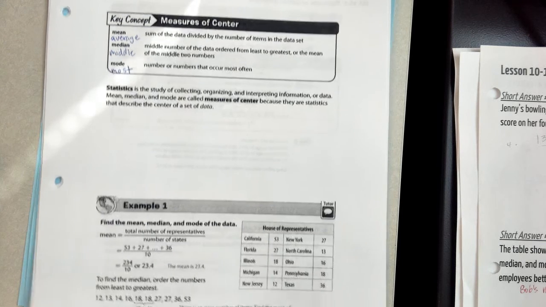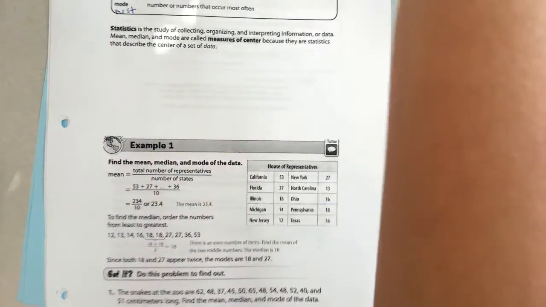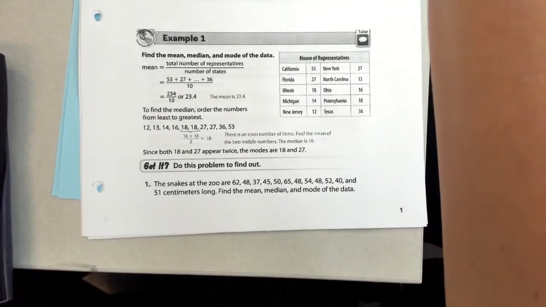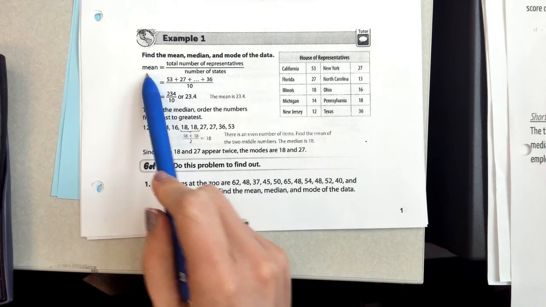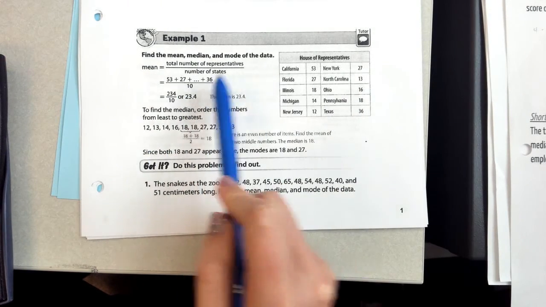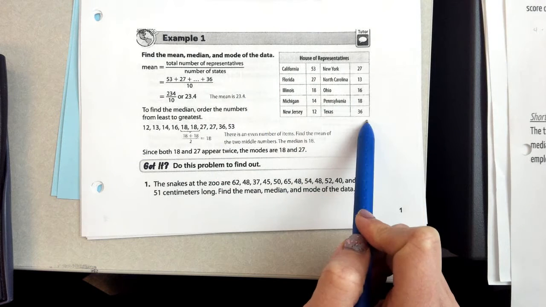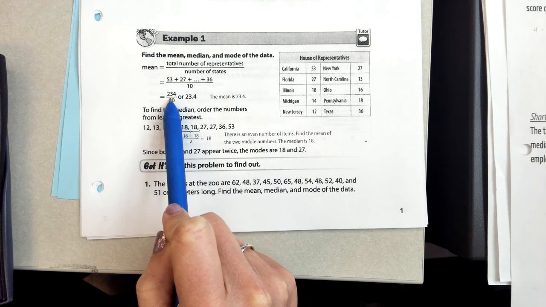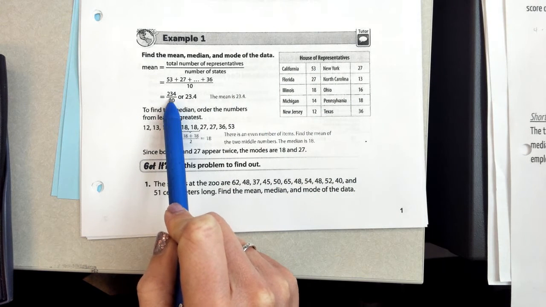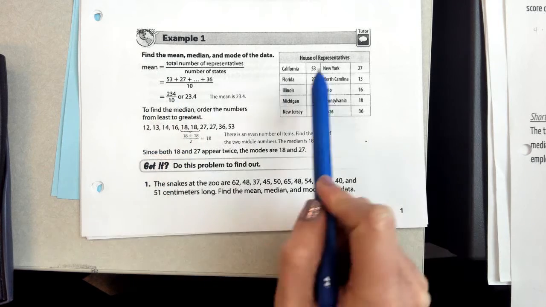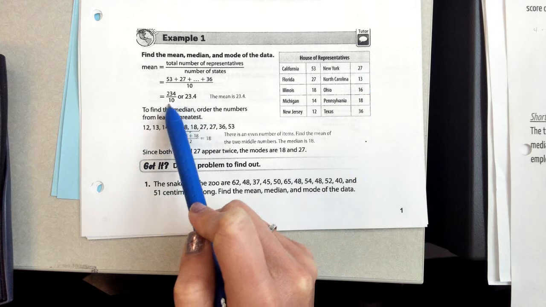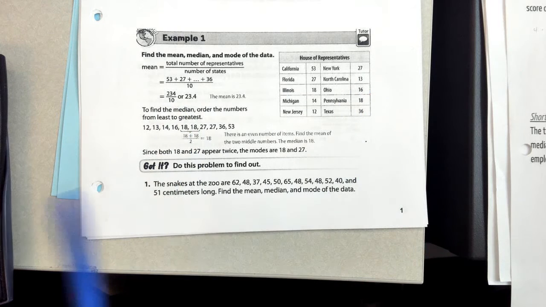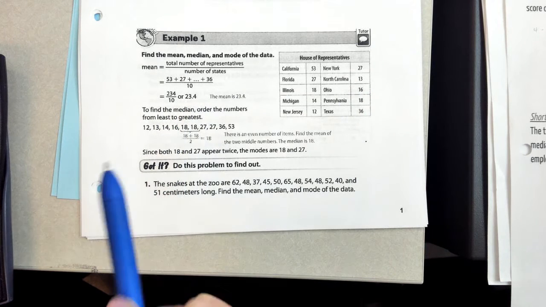So measures of center is important here because they are statistics that describe the center of the data set. Okay? So example 1 goes through and shows how to find the mean, median, and mode for this set. So remember, for the mean, we add up all of our numbers and we find our total, which when we added these all up, was 234. And we divide by how many numbers there are. Well, there's 1, 2, 3, 4, 5, 6, 7, 8, 9, 10. So I divide by 10 here. When I do that, I get 23.4.